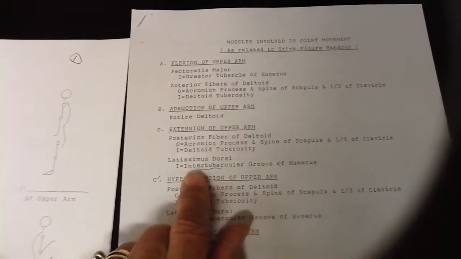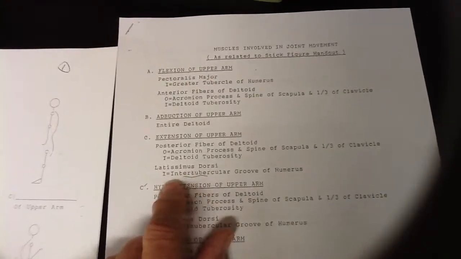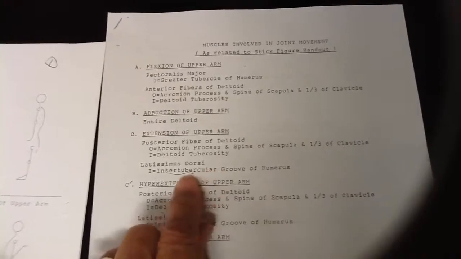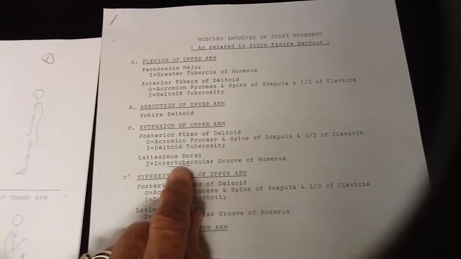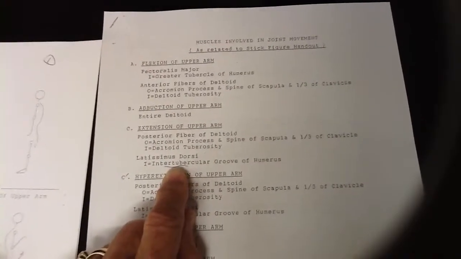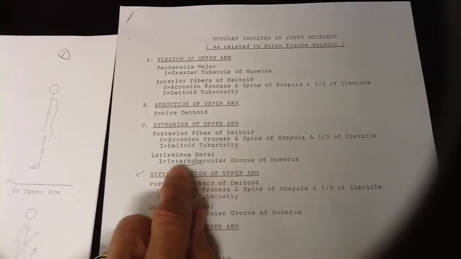You do need to be able to find it on the larger mannequin models, but you need to know the insertion is the intertubercular groove. That is the groove, the little depression between the two tubercles. Remember, on the humerus you have a greater tubercle and a lesser tubercle, and the depression between it is the intertubercular groove. Inter meaning between.